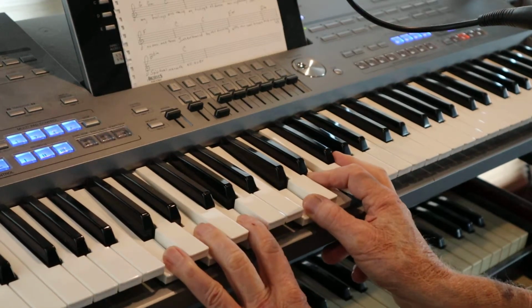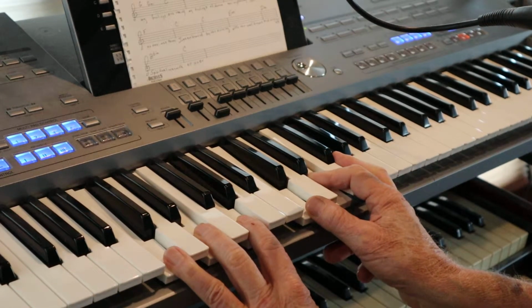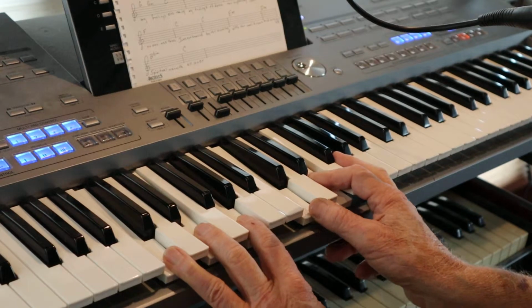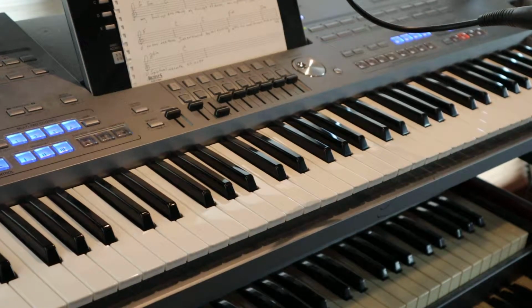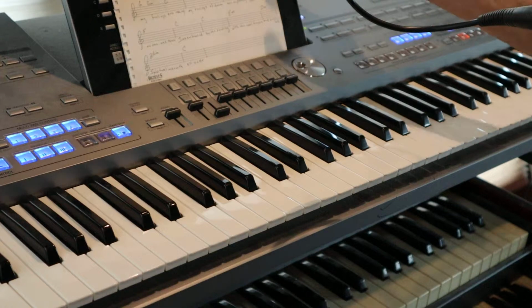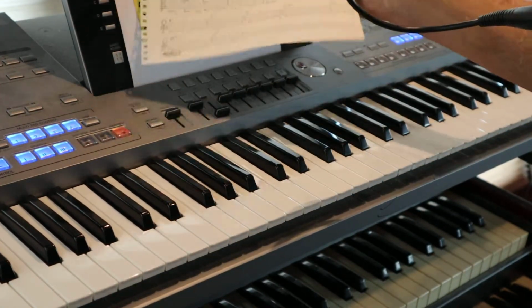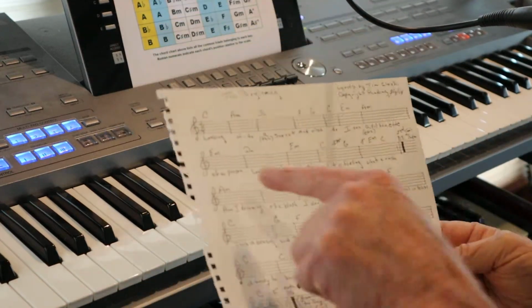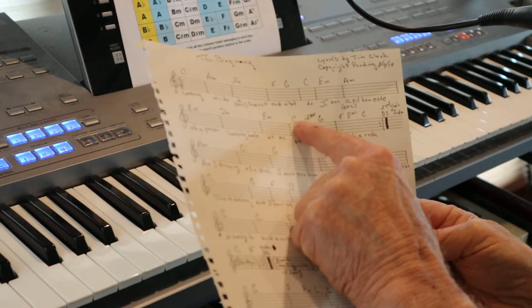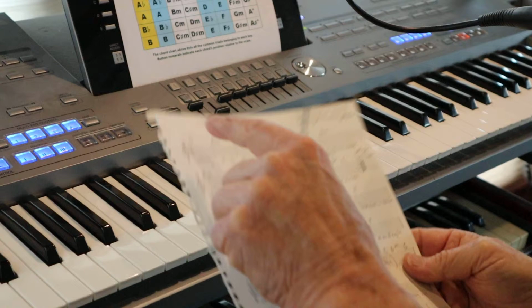You could actually play all the way through to there and then lead into it. In other words, all I did is I went through the chords. I went through the chords till I got down to C again, and then I just started the song.